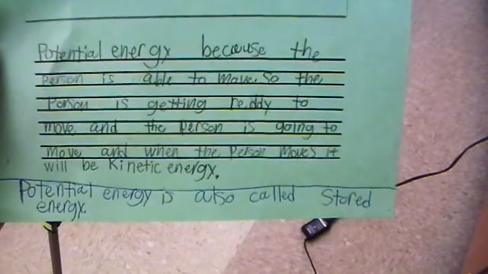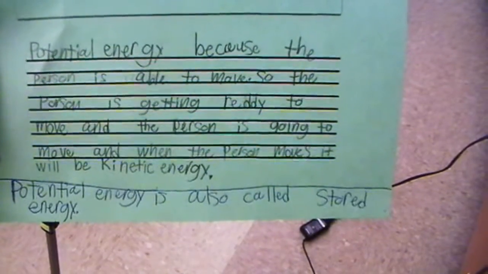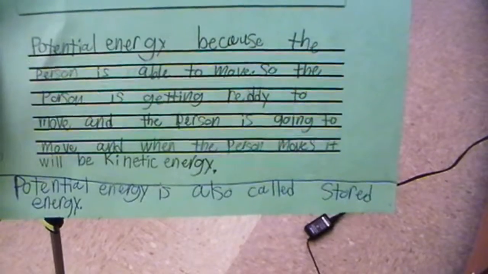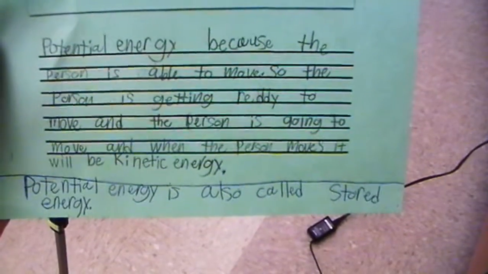First answer says potential energy because the person is able to move. So the person is getting ready to move and the person is going to move, and when the person moves it will be kinetic energy. Under the line of learning it says potential energy is also called stored energy.